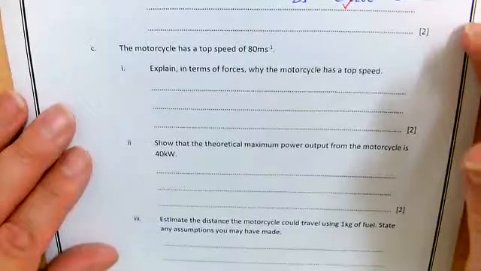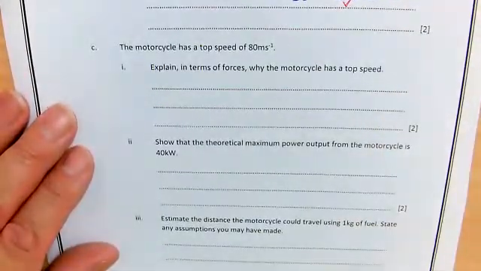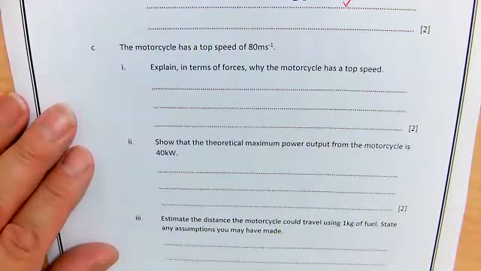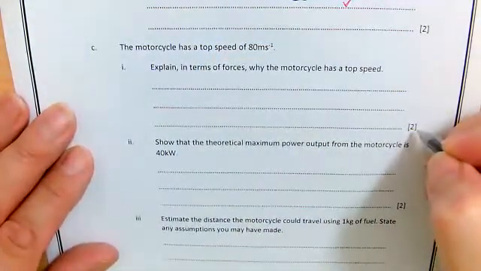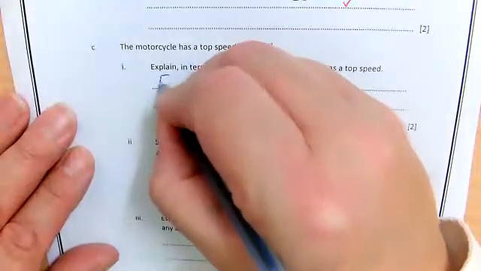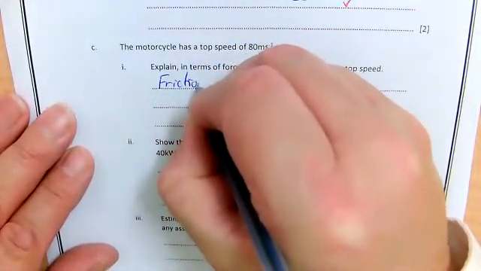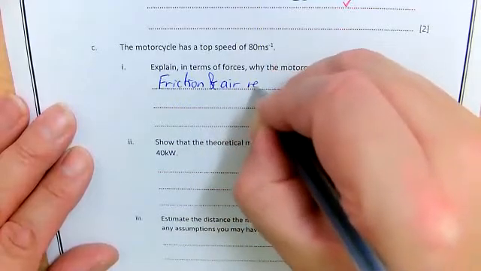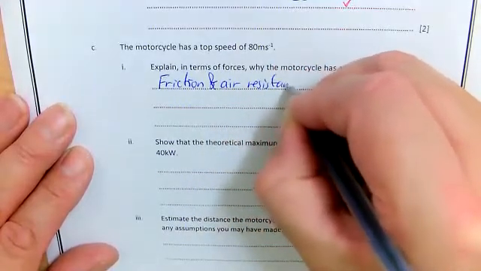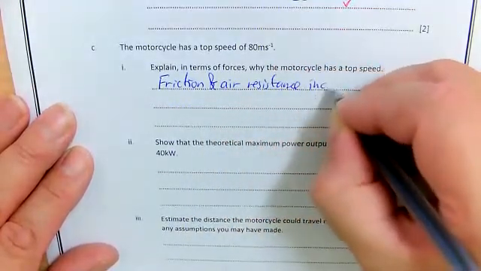So the motorcycle's got a top speed of 80 meters per second. Why does the motorcycle have a top speed? Well, it's the idea about balanced forces. So we start with 2 mark questions, so we want a little bit of detail. We start off with the idea that friction and air resistance increase with speed.